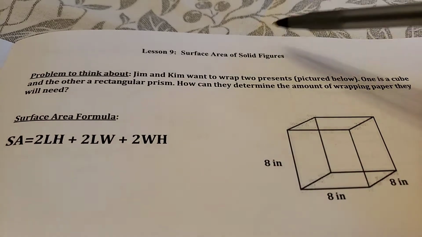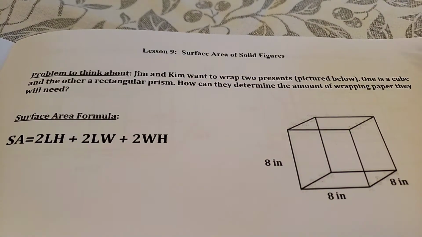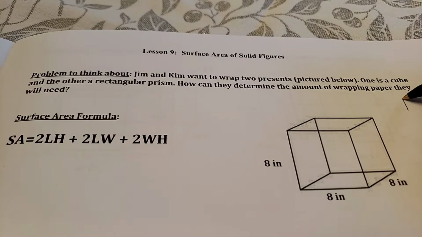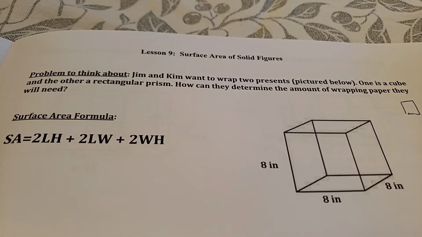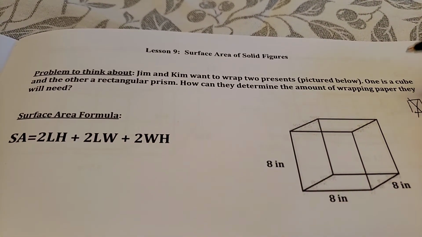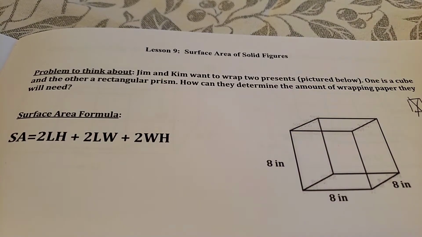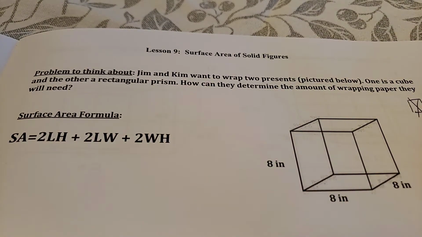We're going to head back to surface area, but we're not going to find surface area of just a square today. No. Today we're actually going to find surface area of an entire three-dimensional, well, in this case, rectangular prism, or in this case here, a cube.